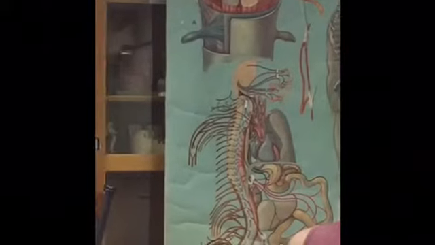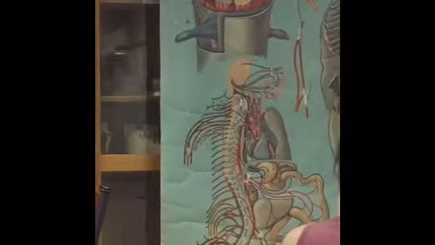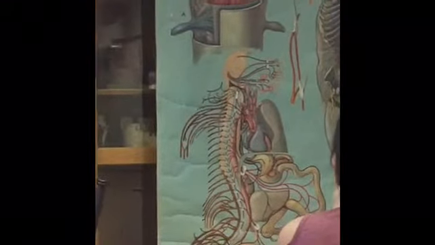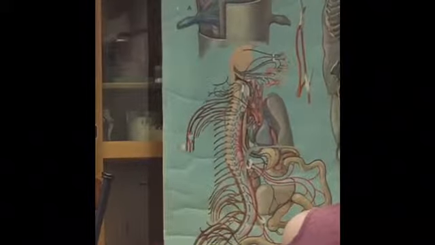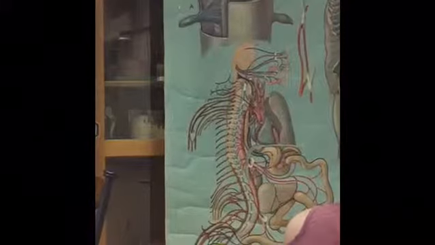Musculocutaneous, right? Because when you're doing your muscle man pose, aren't you bending your biceps? Muscle man. No? Okay, never mind. Sometimes I just say the jokes for me.